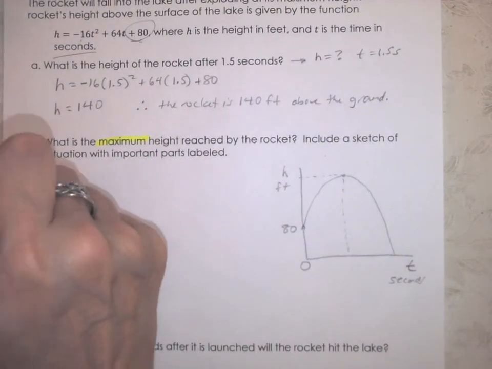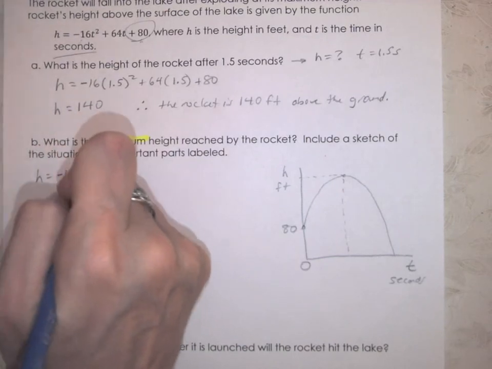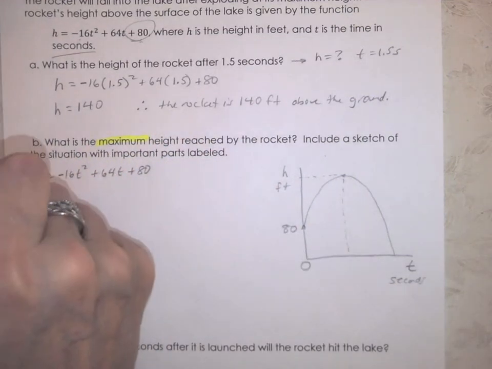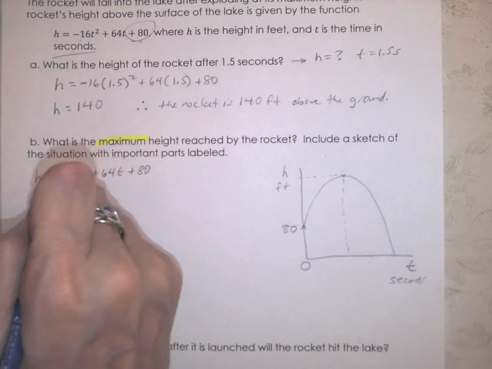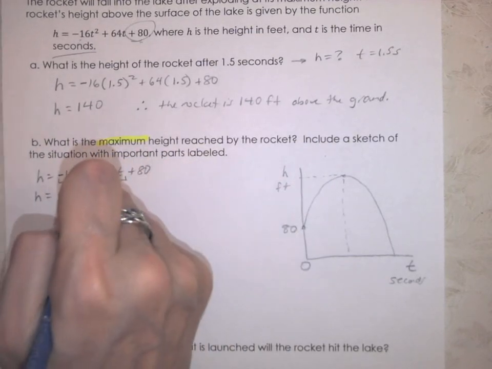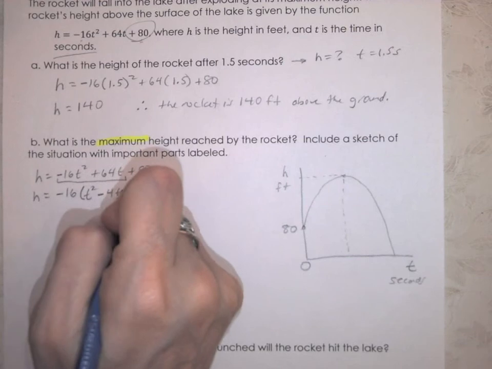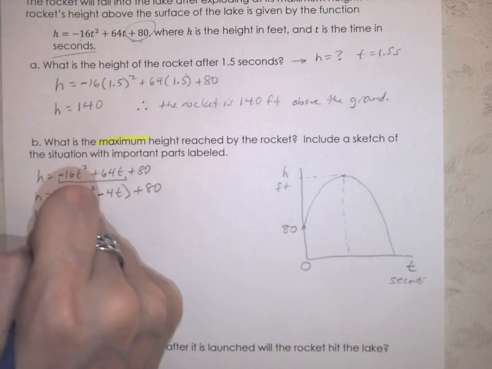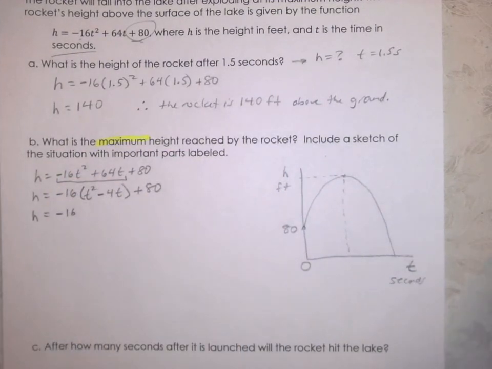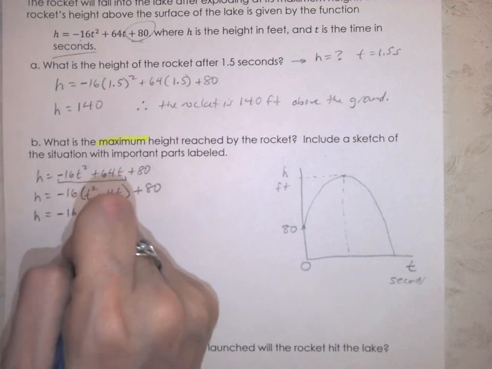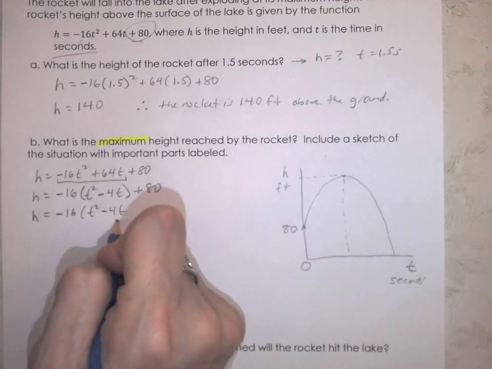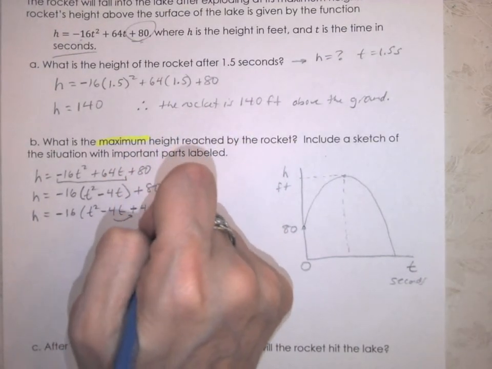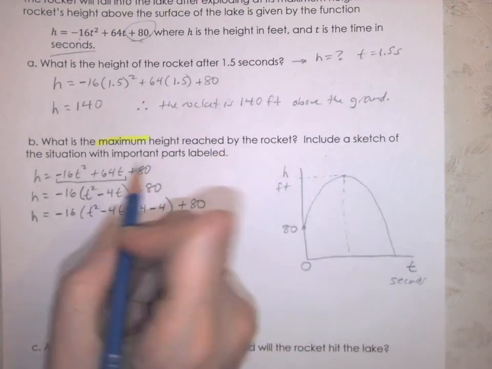So we can label those important parts on our graph and answer the question, what is the maximum height? So we start off with the standard form, and then we use completing the square to put it into vertex form. So we're going to factor the step number out of the terms containing t, close brackets, plus 80. And then we're going to complete the square, so minus 4t. We're going to take half of 4, which is 2, and square it, which is 4, so plus 4 minus 4, so we've just added 0, plus 80.